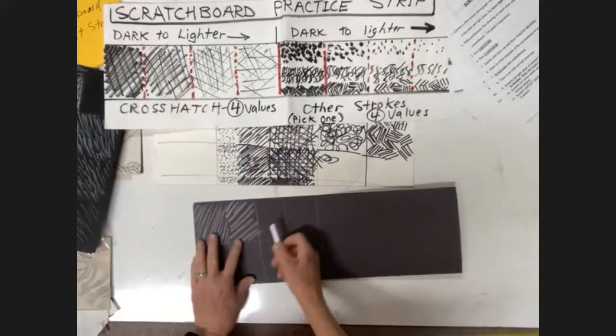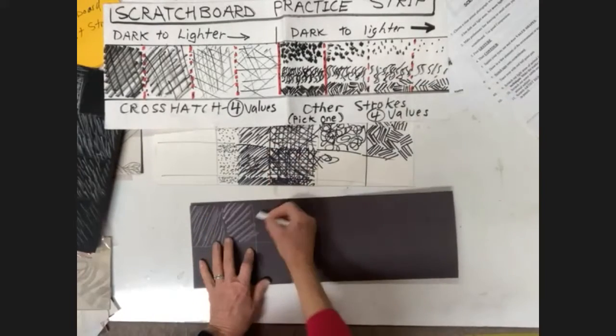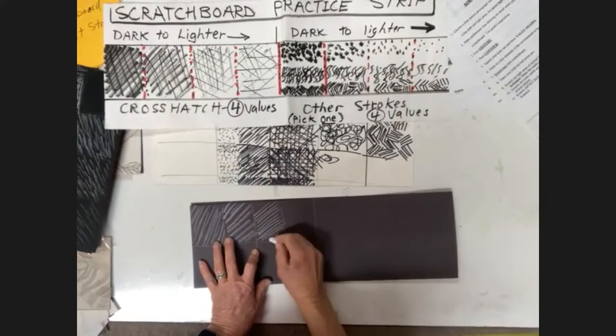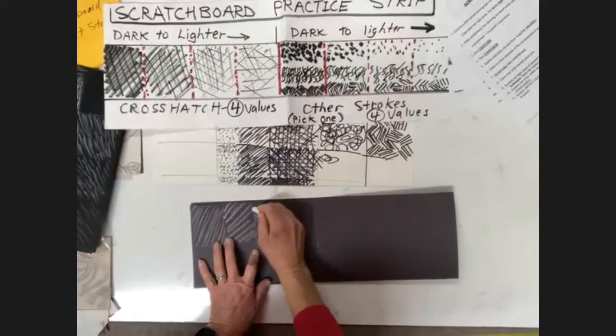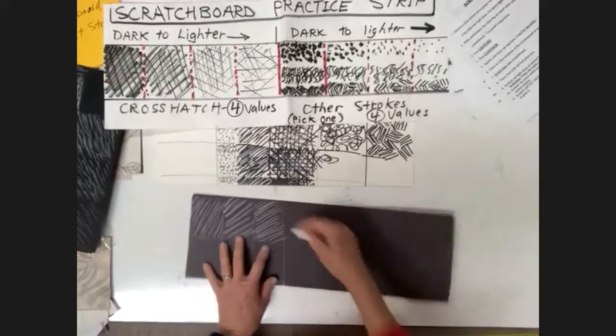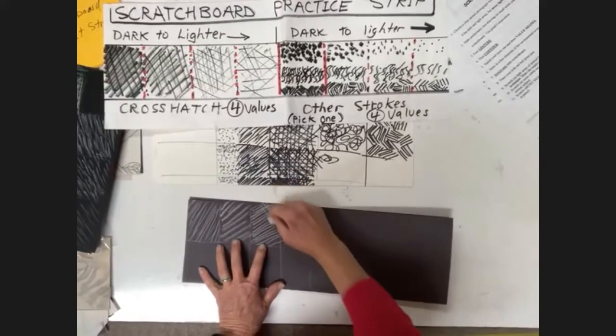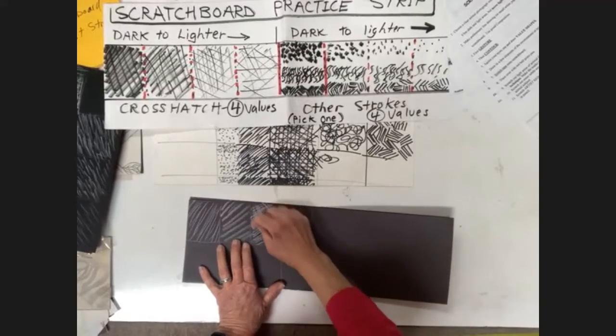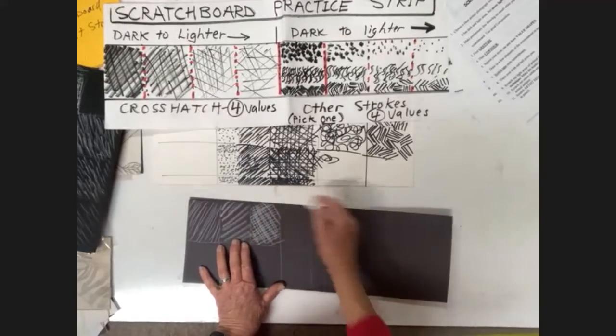So you could do that, or you could go to just that same tool and go closer together, have your lines closer together, so it starts to appear lighter. Or you can go in more than one direction. So the more of that black I'm scratching off, the lighter it gets.